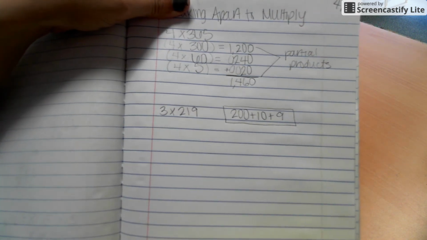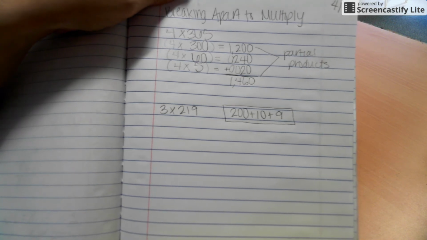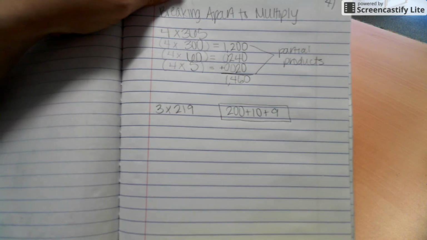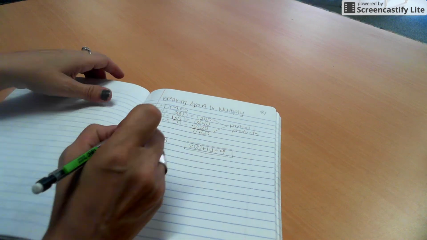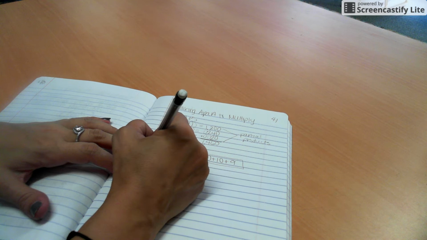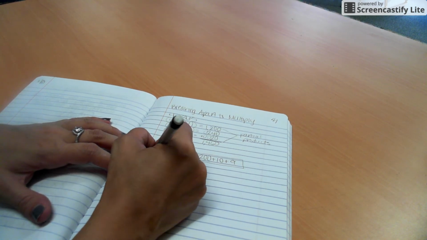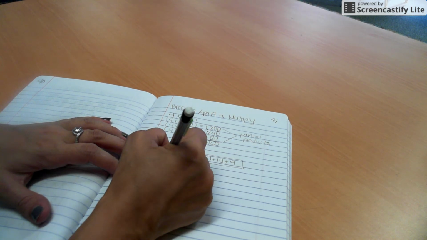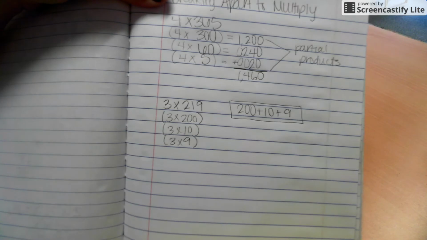So this time we're going to do it the two ways we've talked about. We're going to distribute it, and then we're going to do it with the box method, which is the same thing as distributing. It's just a little easier to see visually. So we're going to take this 3 and distribute it to each one of the ones we just stretched out. So 3 times 200, 3 times 10, and 3 times 9. That's doing it with the distributive.